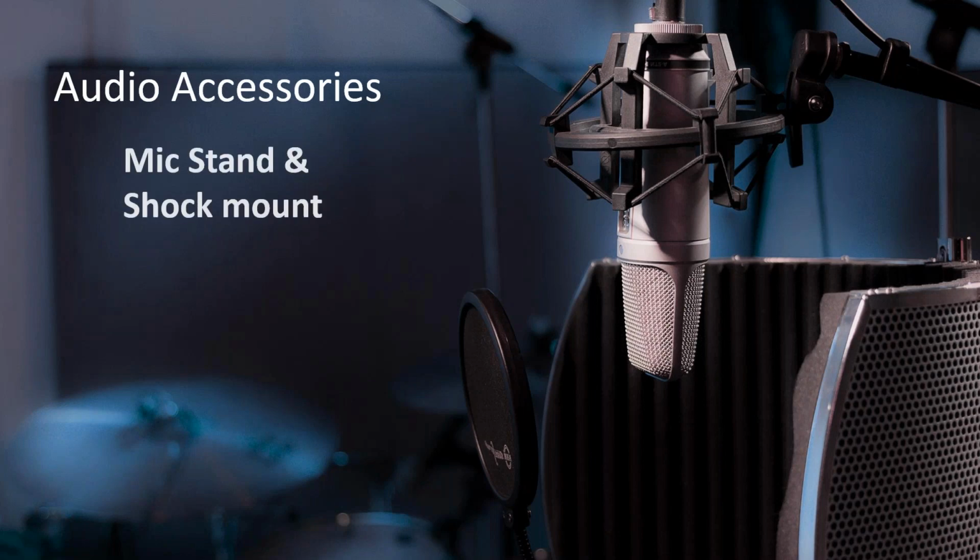So the first one is a mic stand and a shock mount. These are going to be used obviously for the studio microphones and even the shotgun microphones. The headset and the lavalier, you obviously don't need these. But if you're going to use either of the other two, you definitely want a mic stand. And the big thing here with a mic stand is that it gets that microphone closer to you.